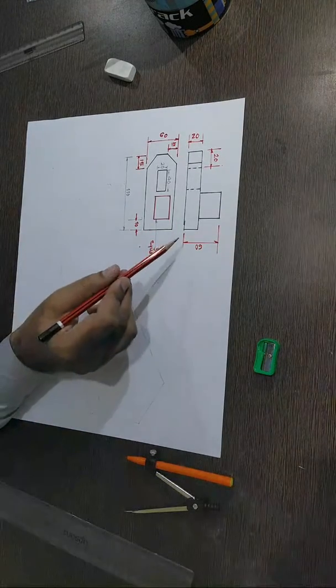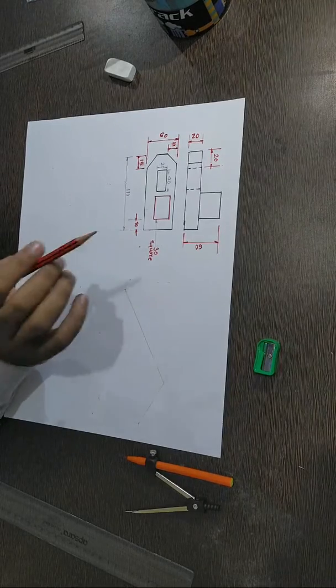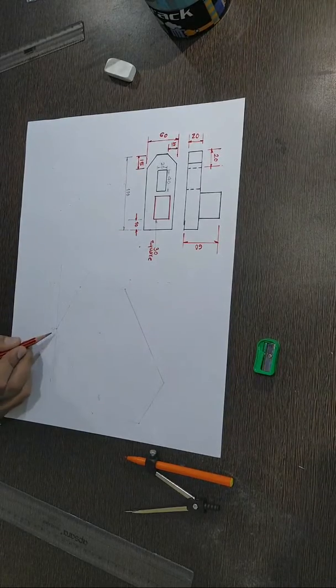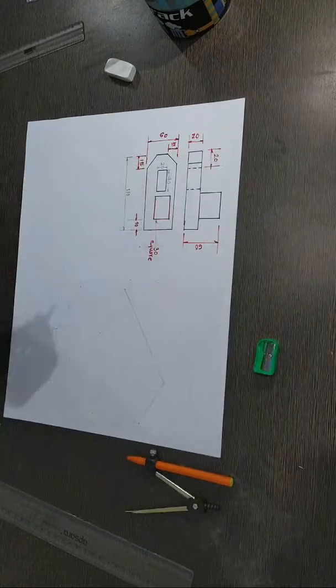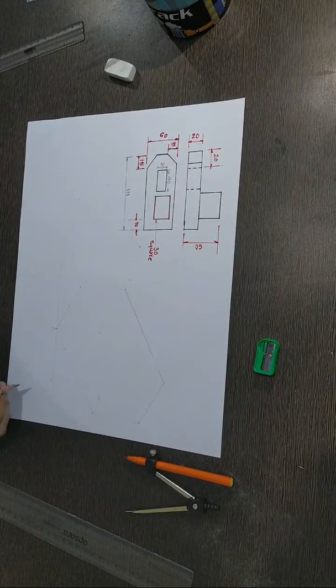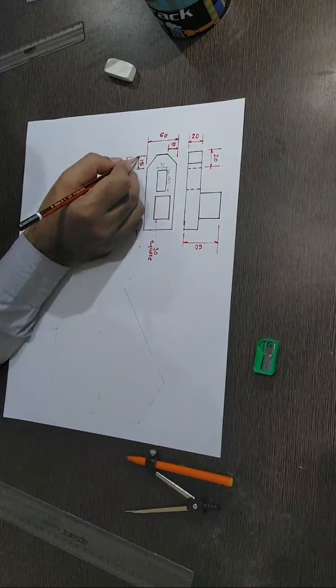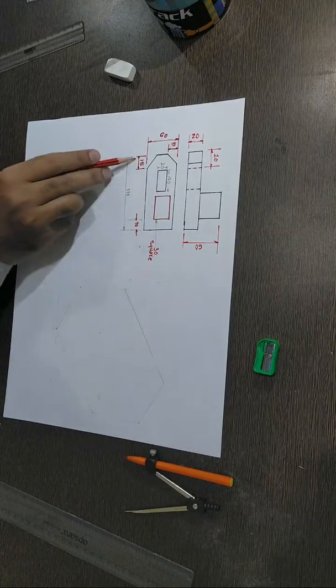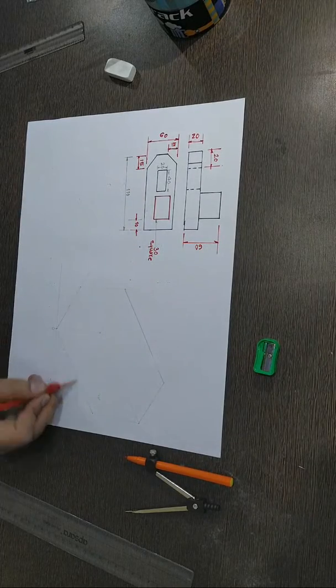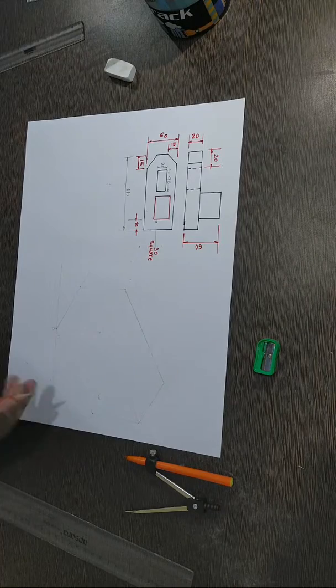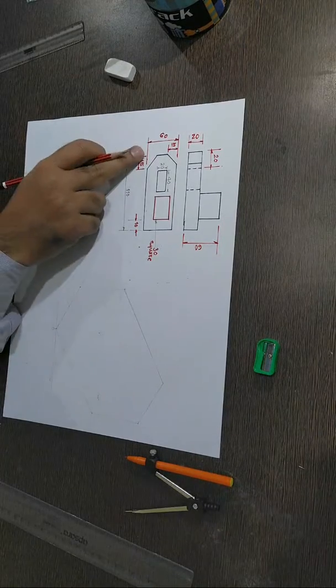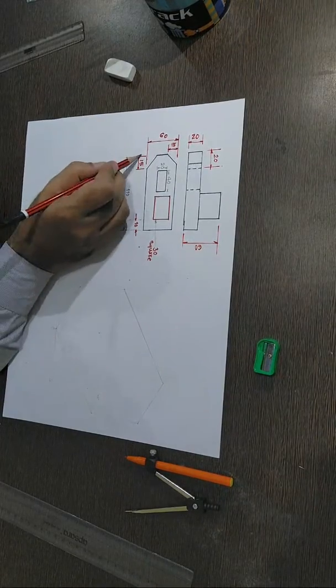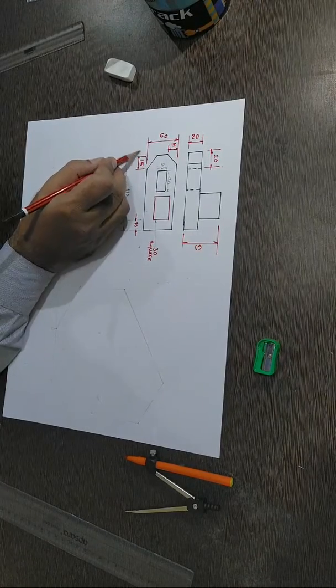As clearly given, I have taken this as the origin reference here, where it is given in the question. This is the origin point over here. This is 110, so I have taken 110 on this side. That's the given origin in the question. This is this point.